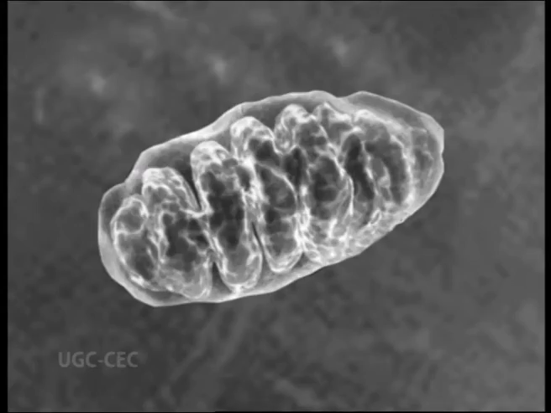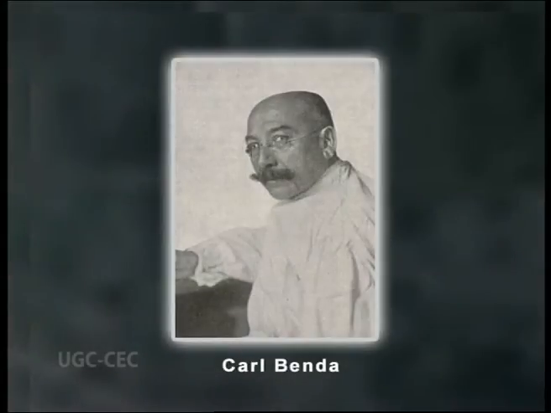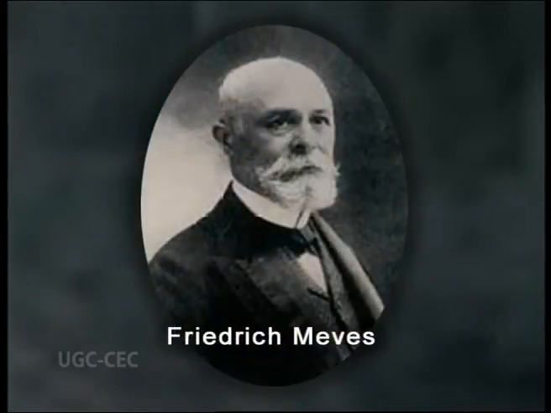The first observations of intracellular structures that probably represent mitochondria were published in the 1840s. The term mitochondria itself was coined by Carl Benda in 1898. However, Frederick Meves in 1904 made the first recorded observation of mitochondria in Nymphaea plants.